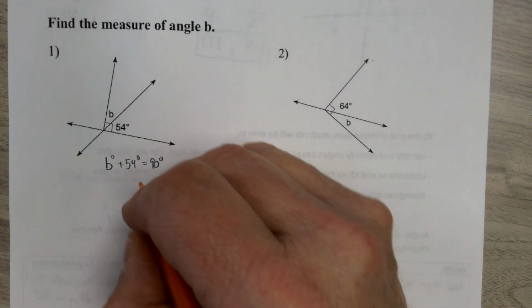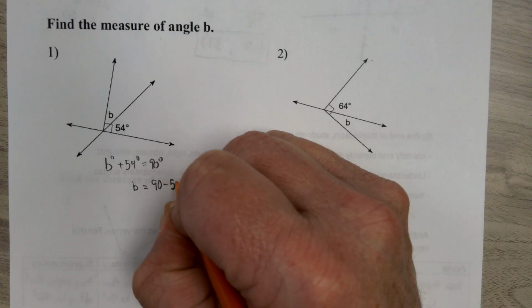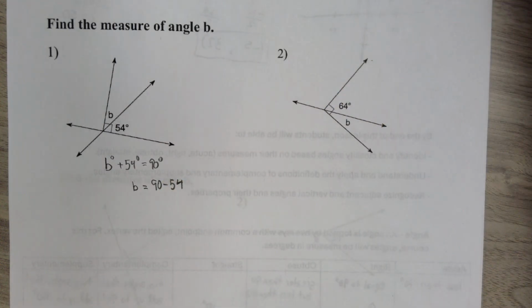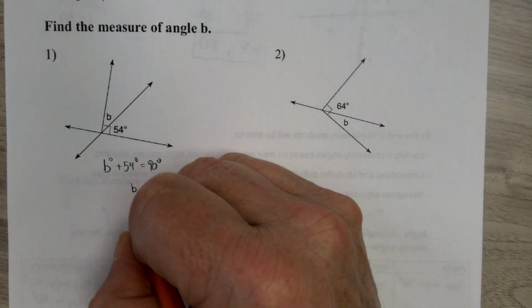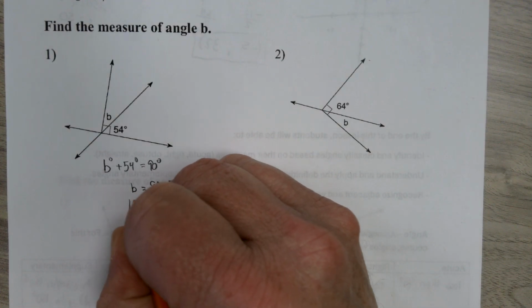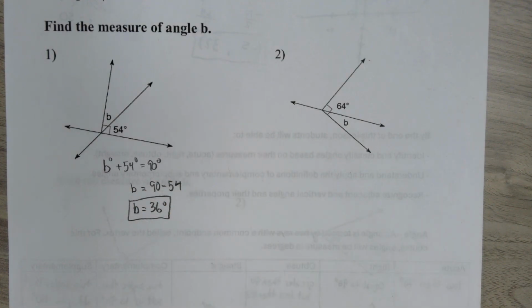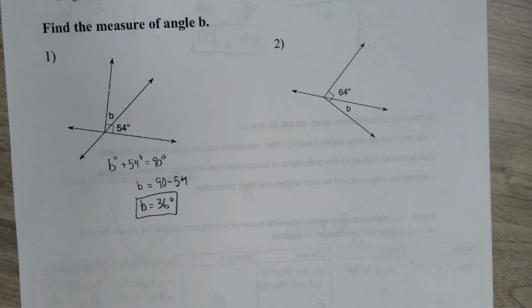So here I'm going to flip 54 degrees to the other side. So that is 90 minus the 54. And then when I subtract 54 from 90, I get 36. So B is going to equal 36 degrees. And I'll box that in. And then to double check it, we can just bring our calculator out, do 36 plus 54, add them together, and we see that we do get 90, so we can be confident that that was correct.